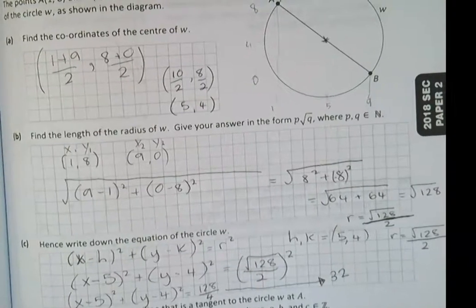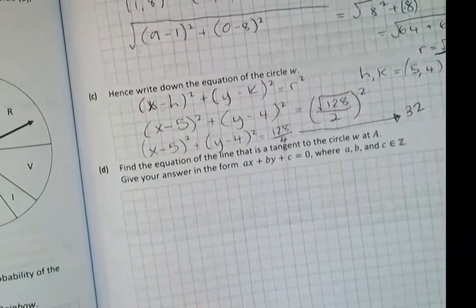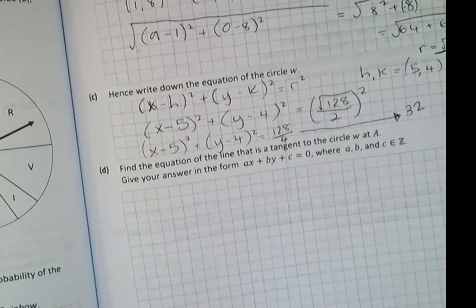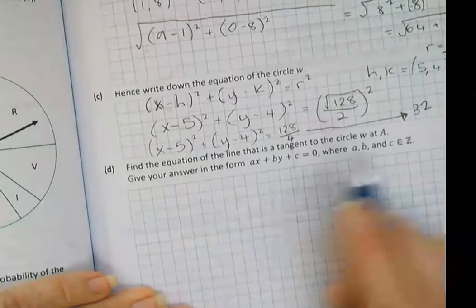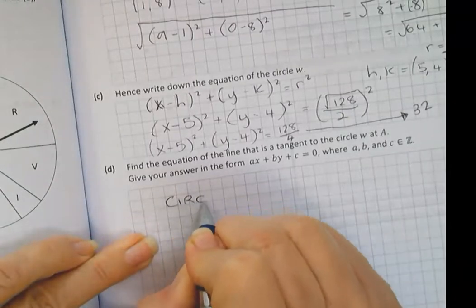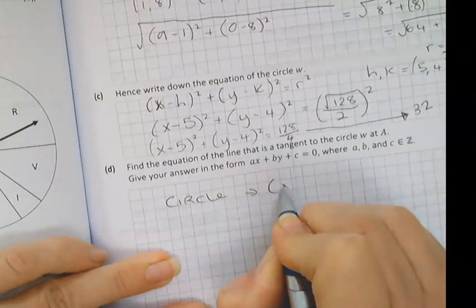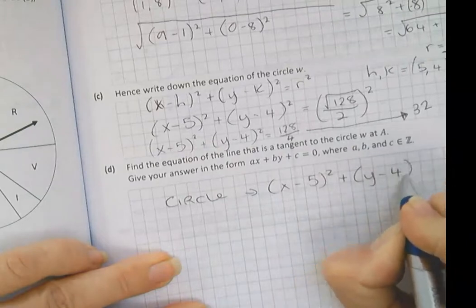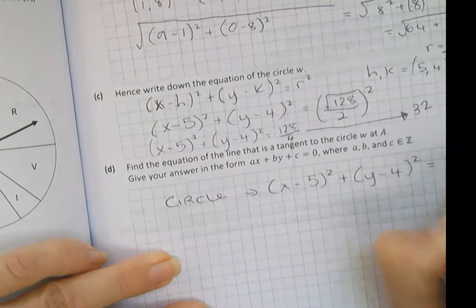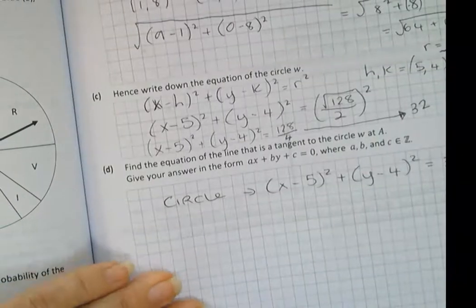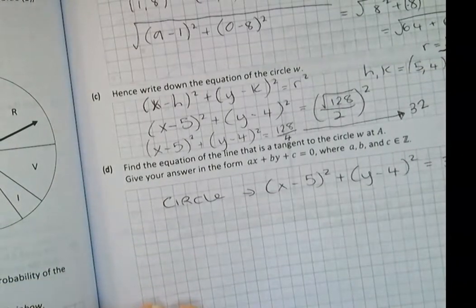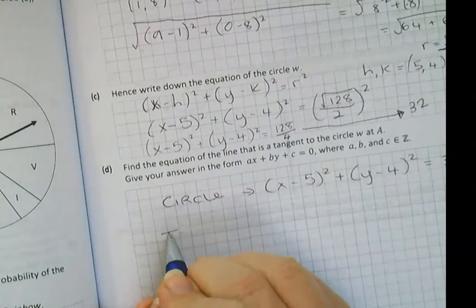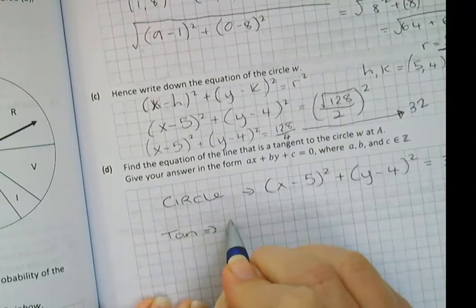Okay? And then it says find the equation of the line that is a tangent to the circle and give your answer in the form blah blah blah. Okay, so we know our circle is (x minus 5) squared plus (y minus 4) squared equals 32. Okay, we are not going to solve this by doing an intersection because we are trying to find the equation of the tangent. So in terms of our tangent, we know a tangent is a line.